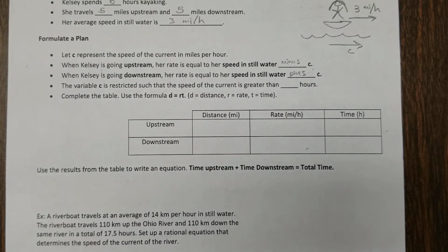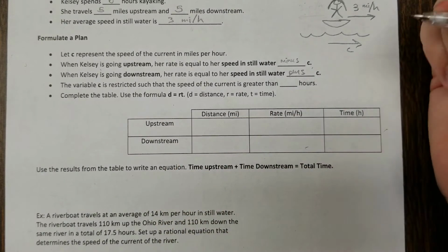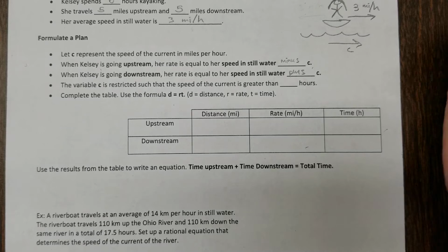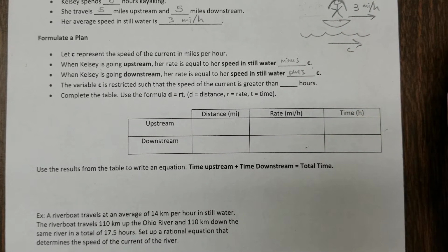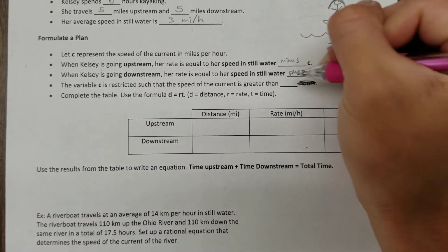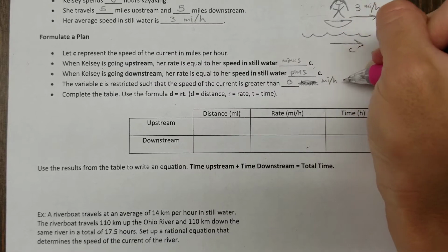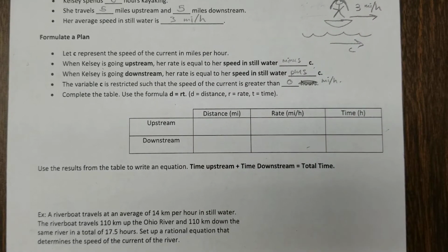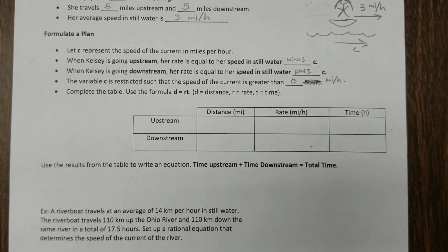Okay. The variable C is restricted such that the speed of the current is greater than, oh, there's an error. This is a typo. Oh shoot, I just printed this out too. The speed of the current is greater than 0 miles per hour. Okay. Yeah, I need to tell you guys that in class. It's okay. Miles per hour.